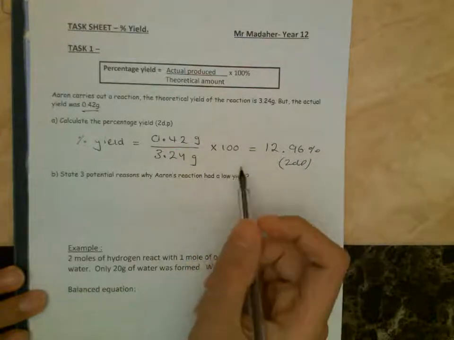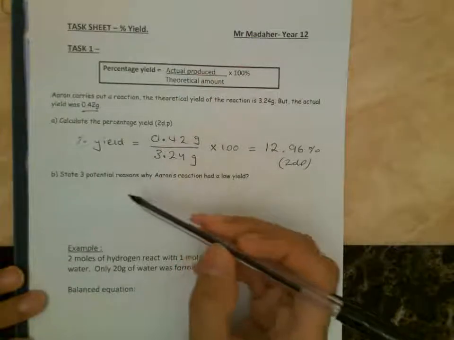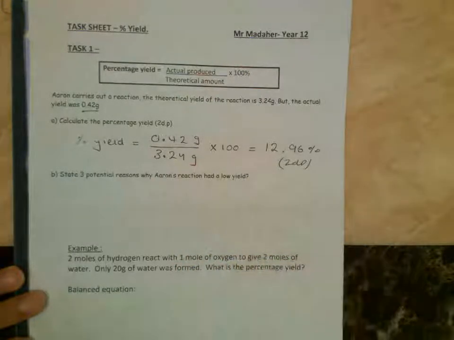Okay, so that's that. Now, state 3 potential reasons why Aaron's reaction had a low yield. So there's quite a few reasons for getting a low yield. You're not going to get away with saying that Aaron's not very skillful in the art of chemistry, but you will need to say things along the lines of that the reaction did not go to completion. The reaction could potentially be reversible.